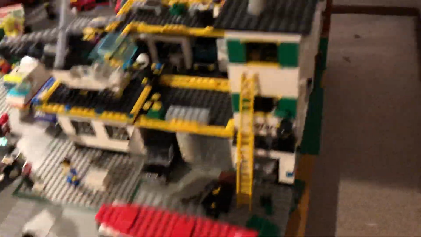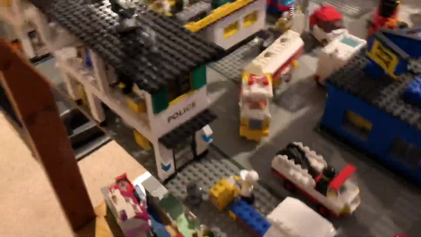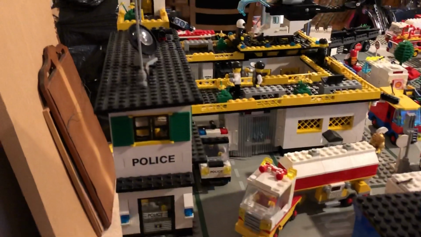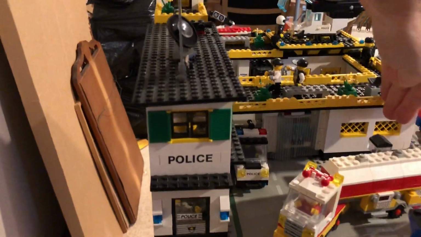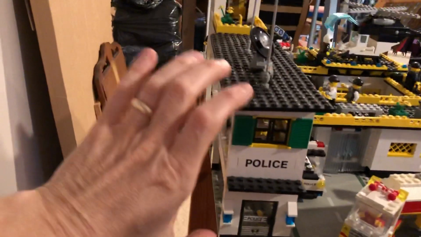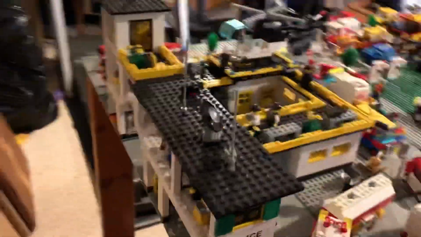This actually is the backside of the original set. The original police station is kind of hiding here in the front. And there's a video of that somewhere. The original police station only went about this far. It had 1 jail cell, 2 garages, and then it had this bit, but it was pushed back probably about here. So yeah, we've upgraded that police station quite a bit.